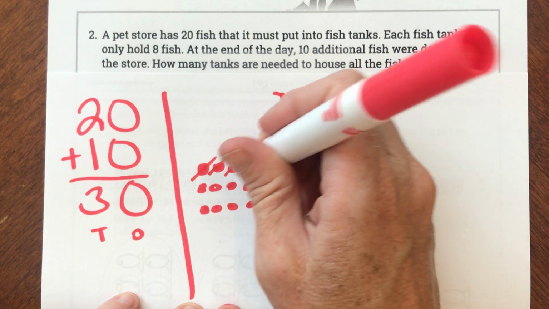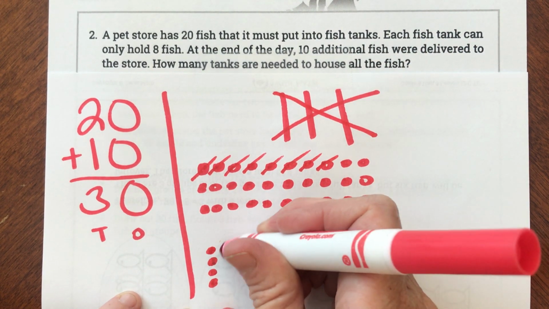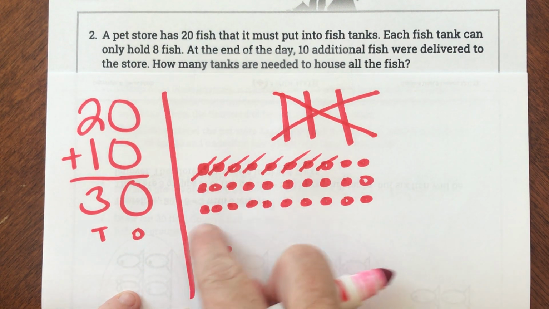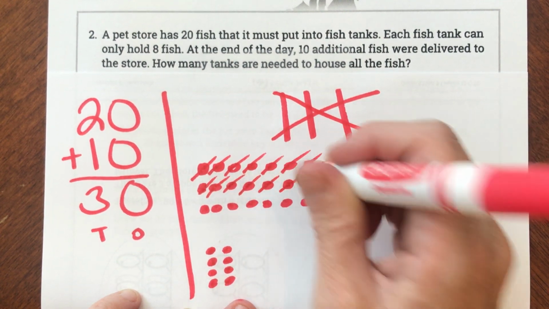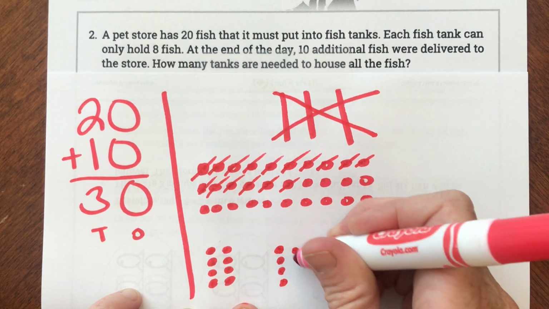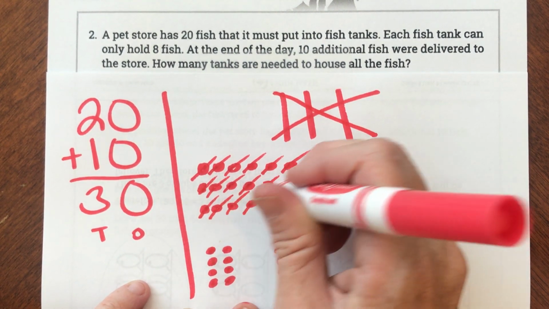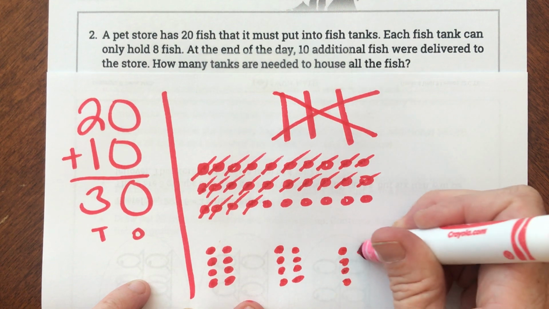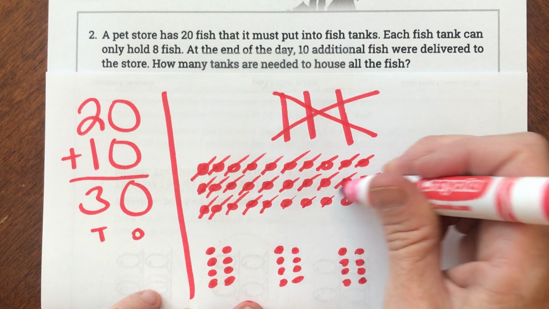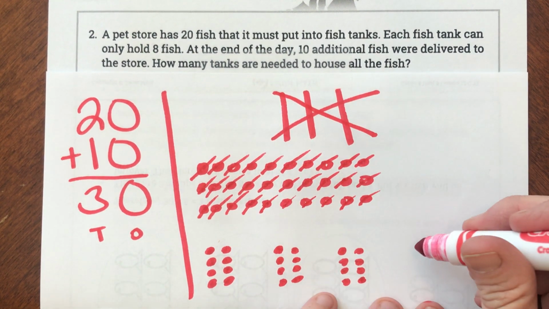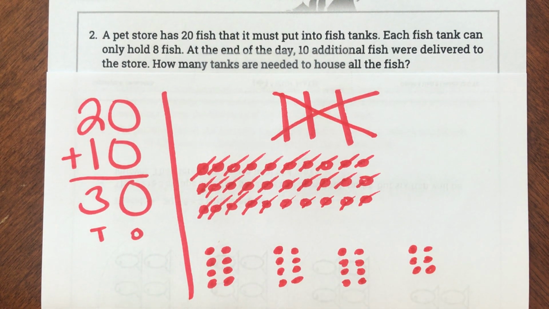So 1, 2, 3, 4, 5, 6, 7, 8. Those 8 need to go in their own group. So that's a fish tank. Ready? 1, 2, 3, 4, 5, 6, 7, 8. Those 8 are going to go in a group. Those 8 are gonna go in a group. How many do I have left? 1, 2, 3, 4, 5, 6. I only have 6 left, so that's not really gonna be a full group.